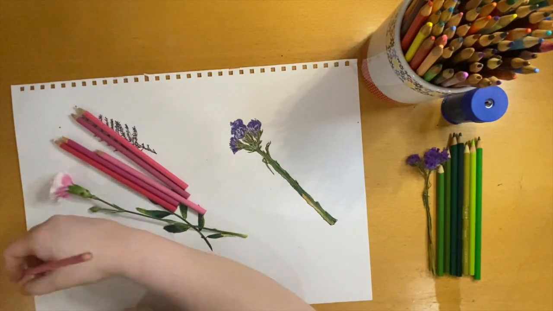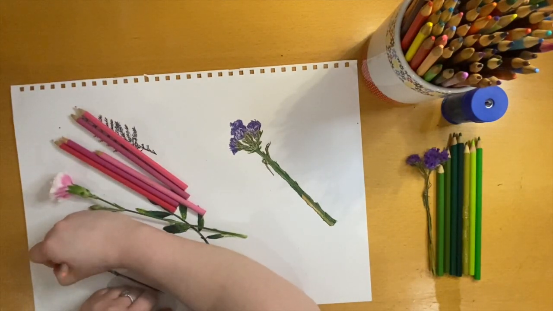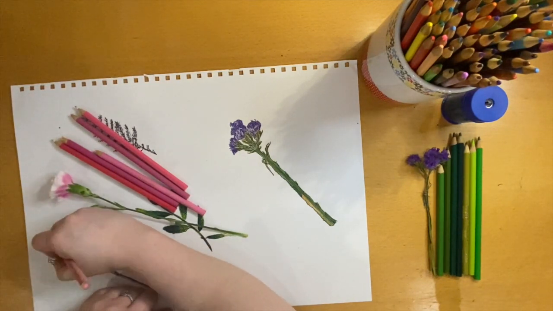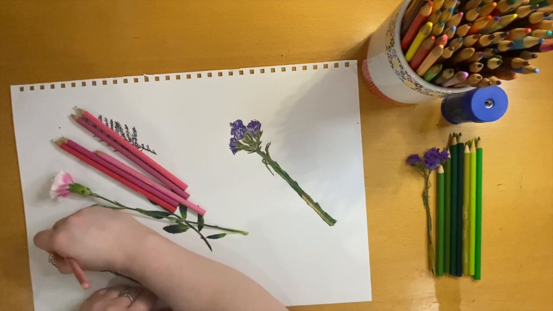Now that I am happy adding my darker tones, I am now going to begin with some of my lighter tones. So I'm just going to quickly add in some lighter tones with some pencil strokes and just lightly build up the tone in my drawing.